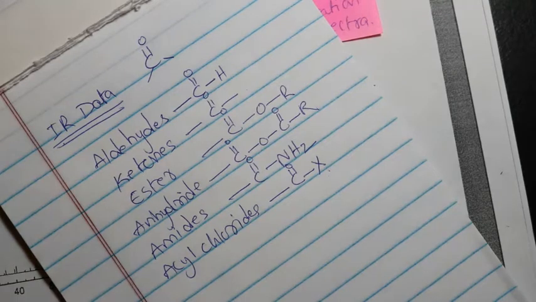And also carboxylic acid, but I'm not writing down the carboxylic acid because we already confirmed there is no carboxylic acid functionality in the molecule.